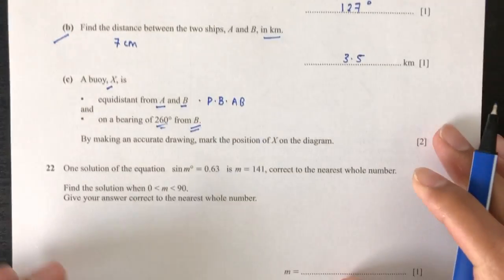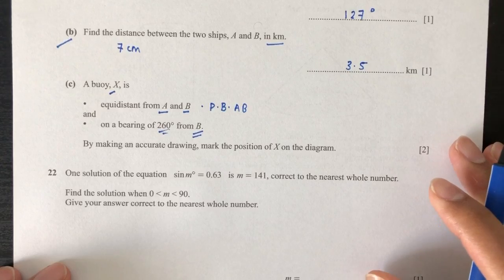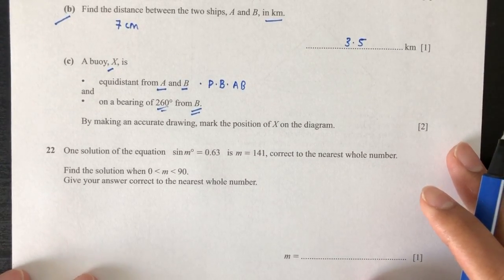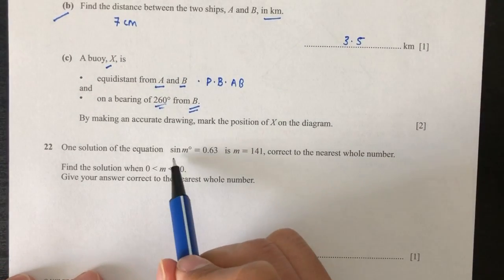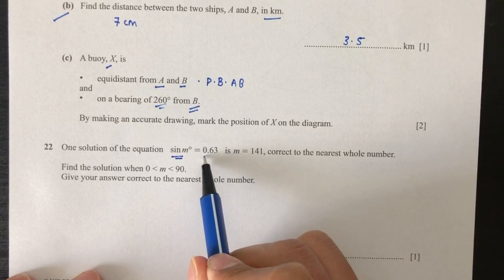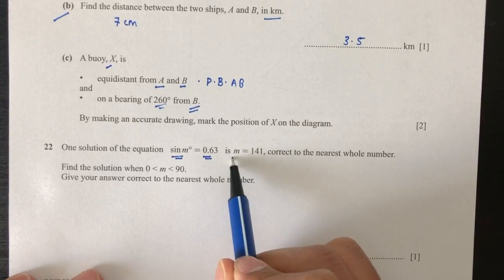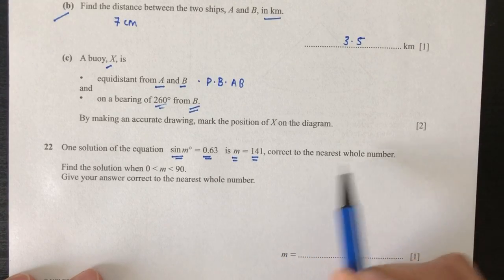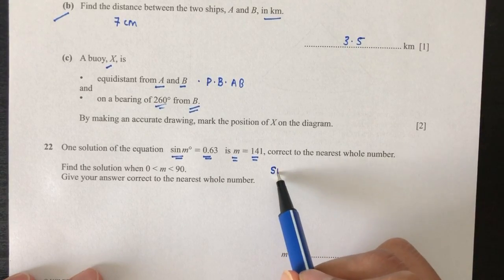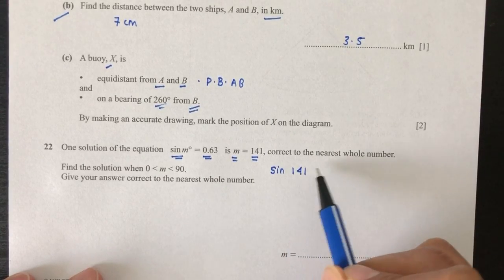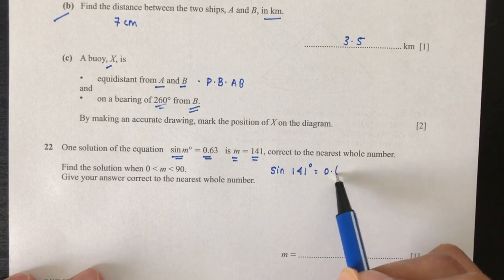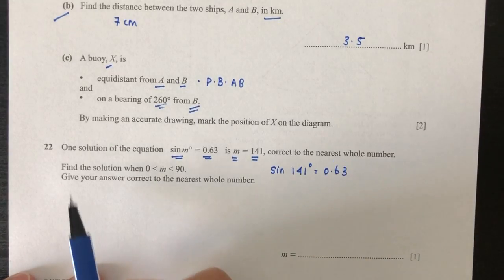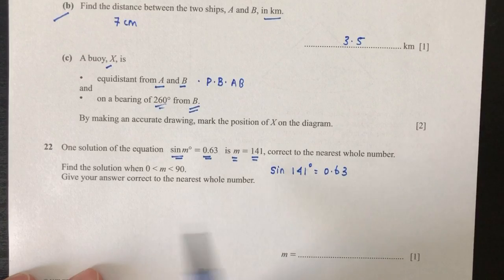Okay, that is 21. 22, it says, one solution of this equation is m equal to 141, correct to the nearest whole number. So basically, sine of 141 is equal to 0.63. So find the solution when m is between this. So pretty easy.